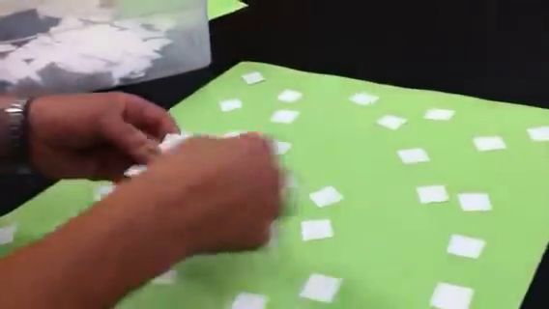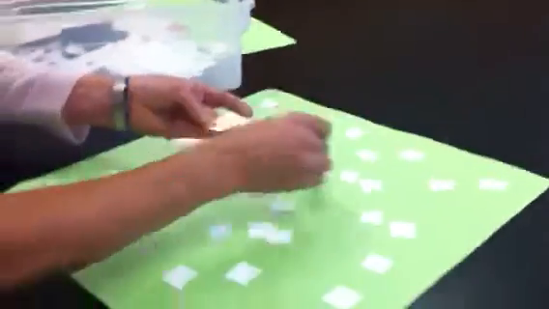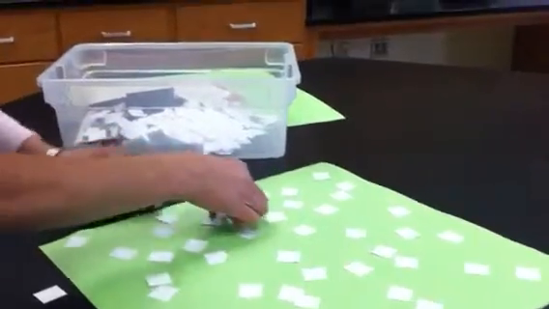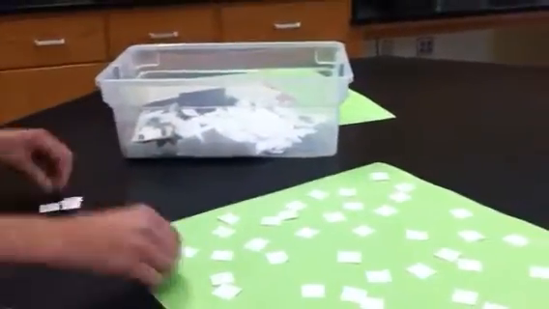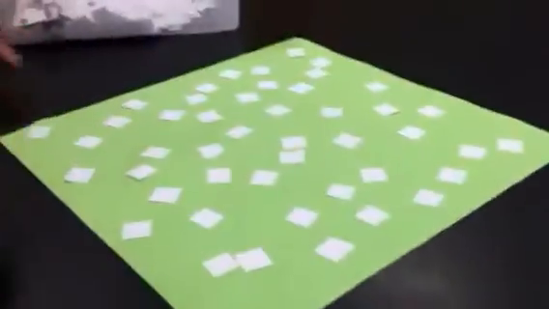Work as a team. Count out. 14, 15, 16, 17. All right, so we have our 34 rabbits now, and we have 2 lynx. So to represent the 2 lynx, you're going to toss him twice.